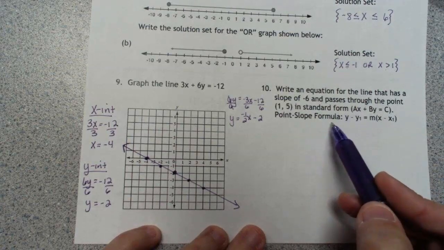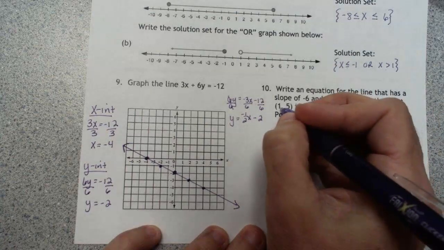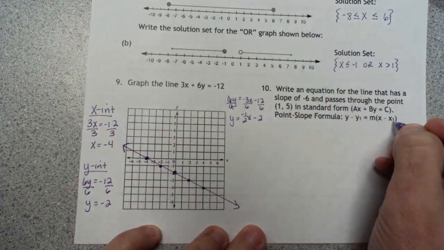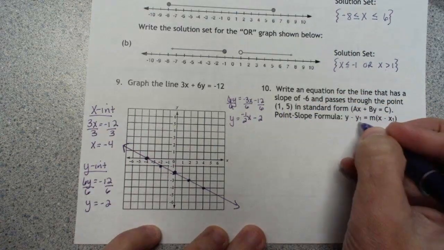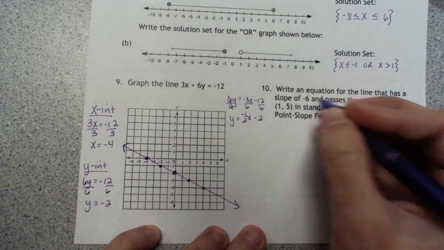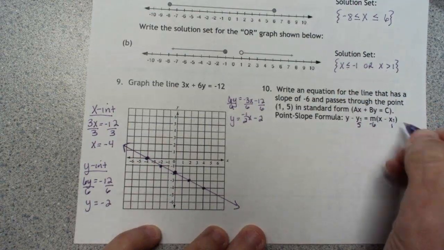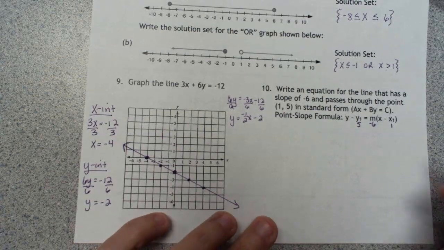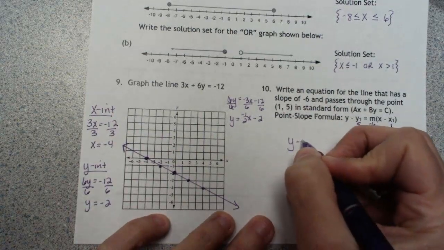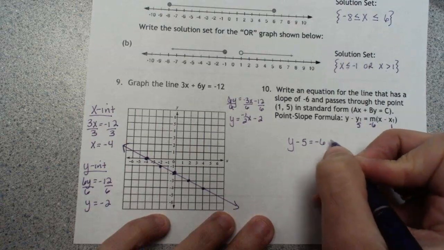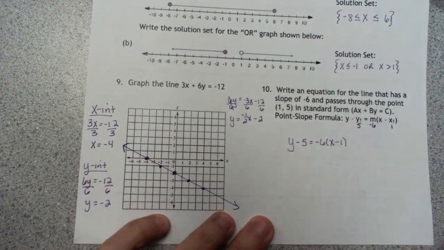We got to start with point slope form. And so this is your x1, which is going to go here. This is your y1, which is going to go here. And then this is your slope, which is going to go right here. So you're just going to plug those in to the equation. So I'm going to rewrite this. Y minus 5 equals -6 times x minus 1.